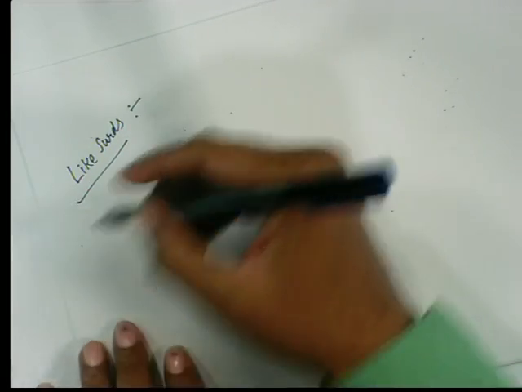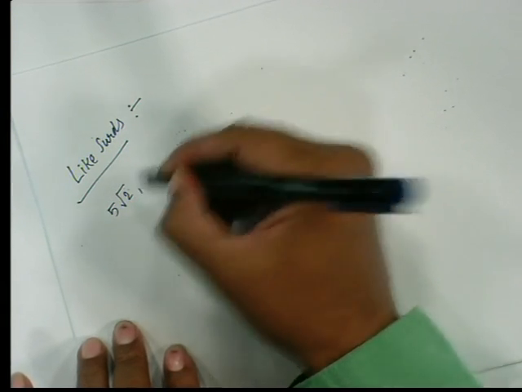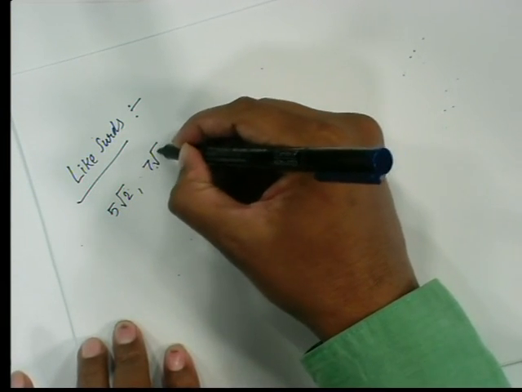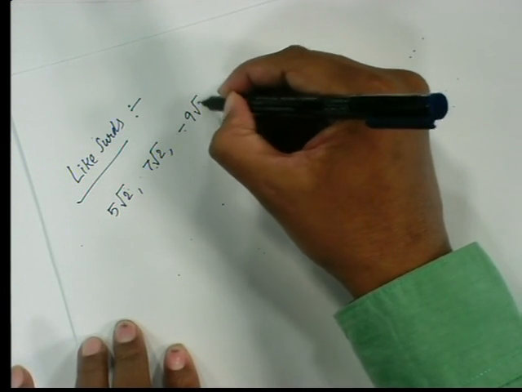Let us consider 5 root 2, 7 root 2, and even negative, no problem, minus 9 root 2.